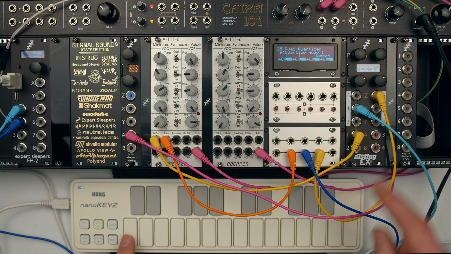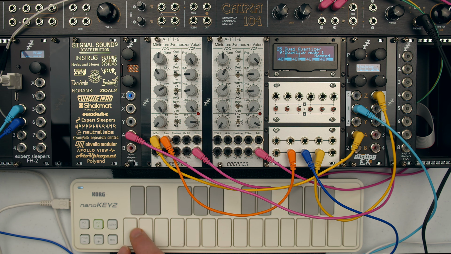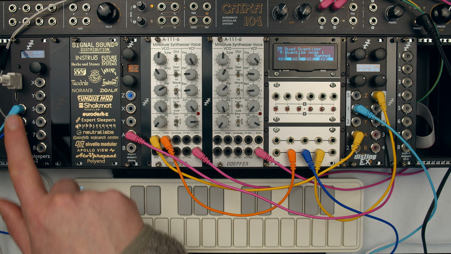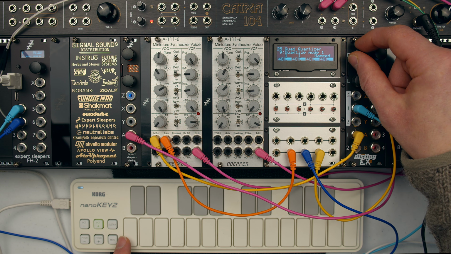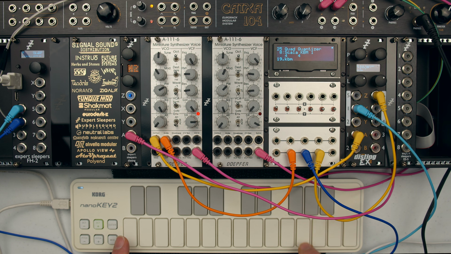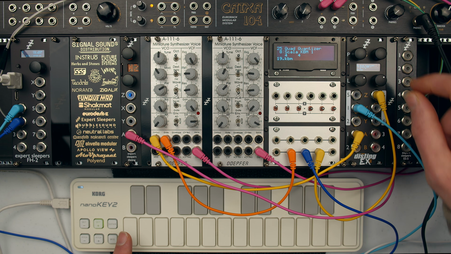So that's the mapped. Just to reiterate, it's taking the equal tempered CV from the FH2 in this case, and then looking up based on the keyboard map which note it's going to take, which pitch it's going to take from the 19-tone scale. So there. Of course, you don't have to do that.